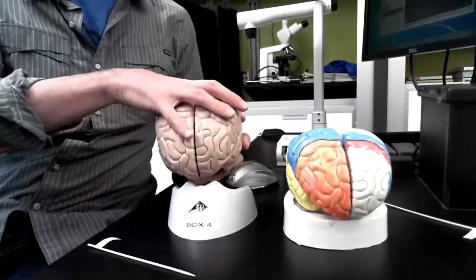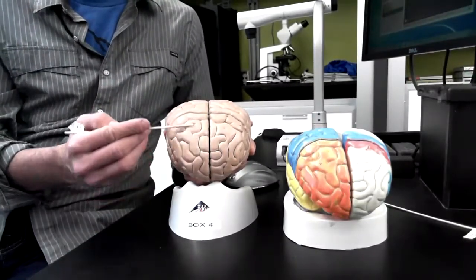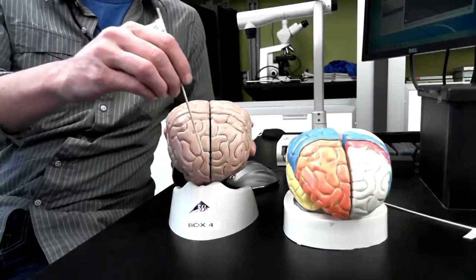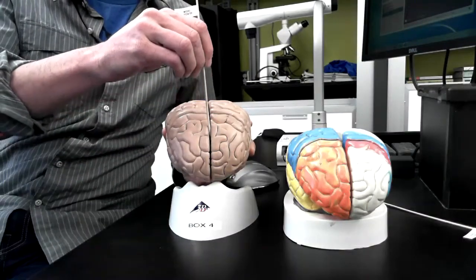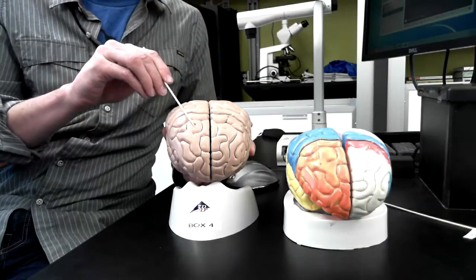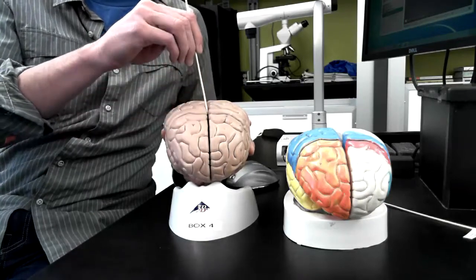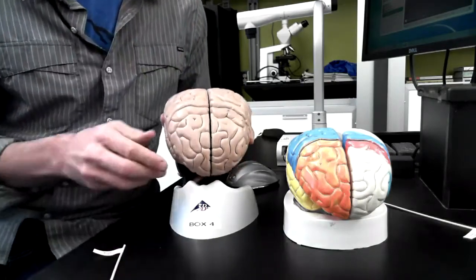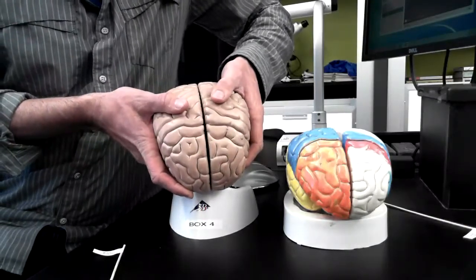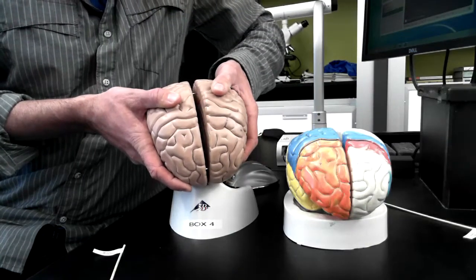So again, this is all the cerebrum, and we can divide it into hemispheres. This is the right cerebral hemisphere, and this is the left cerebral hemisphere. And they're separated by this deep groove here called the longitudinal fissure. So right cerebral hemisphere, left cerebral hemisphere, separated by the longitudinal fissure. And on the sheep brains, when you get to them, you'll be able to do this, but you can peel apart the hemispheres, and you will see that they are separate from each other.